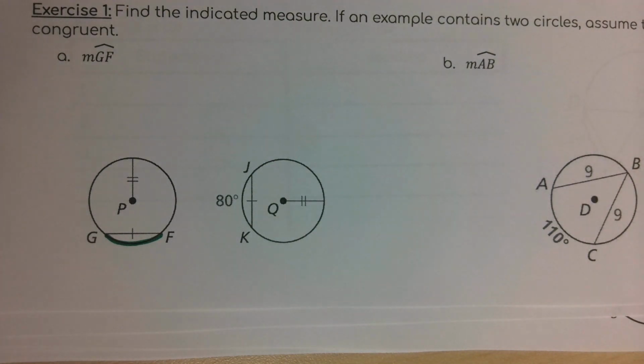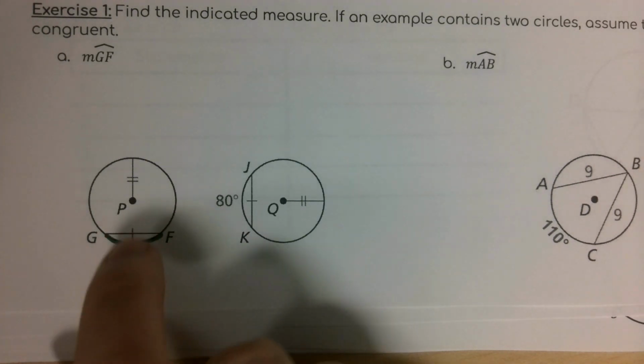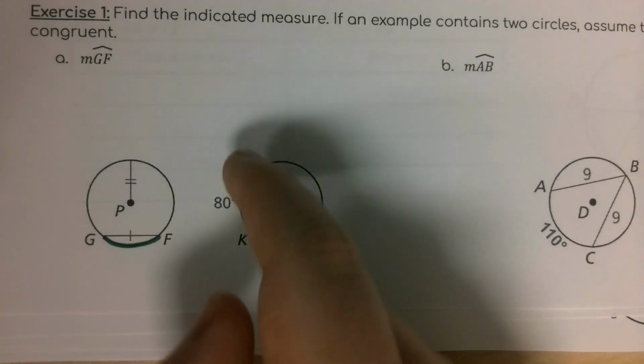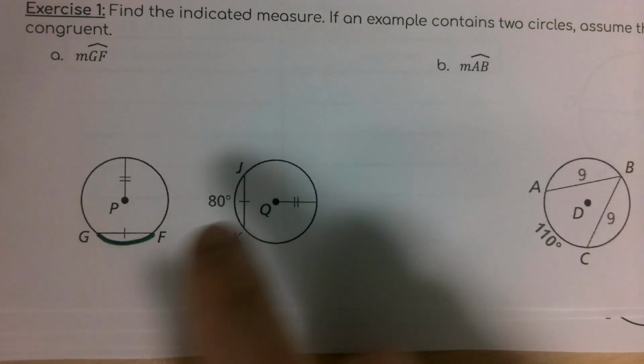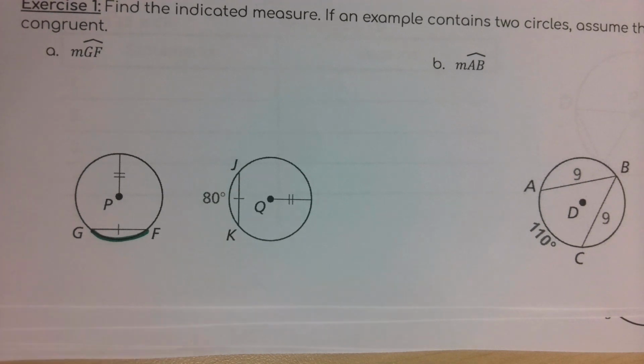Well, first things first. We see that these two chords, GF and JK, are both congruent. So if they're on the same circle, or if they're on congruent circles, that means that the chords are congruent. That makes the arcs congruent. Here's the thing though, we don't know if these circles are congruent, right?